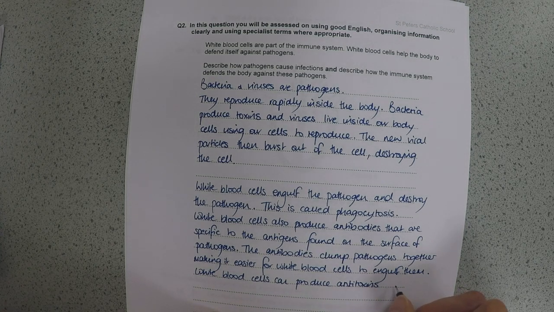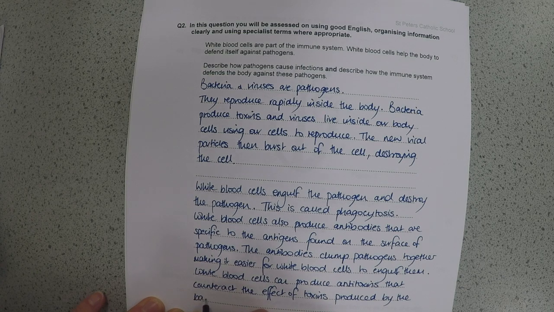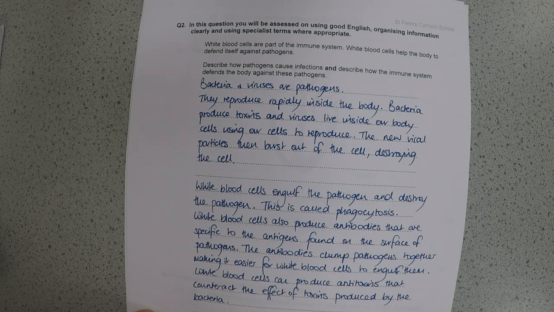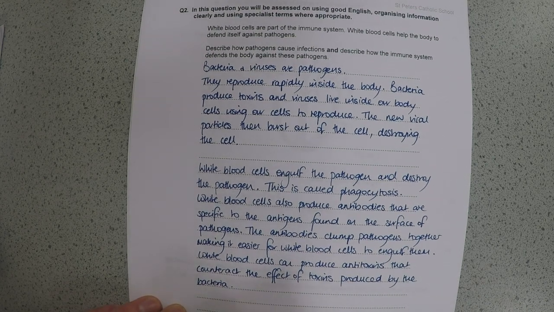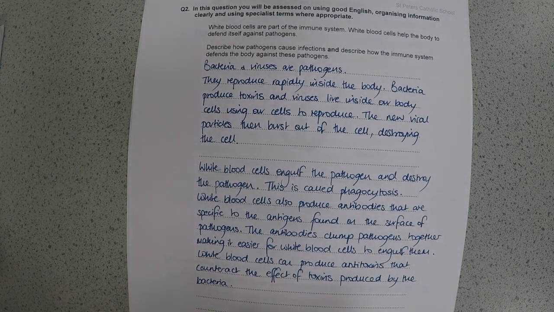So white blood cells can produce antitoxins that counteract the effect of toxins produced by the bacteria. Then you might want to finish off by saying that this leads to immunity from that pathogen.